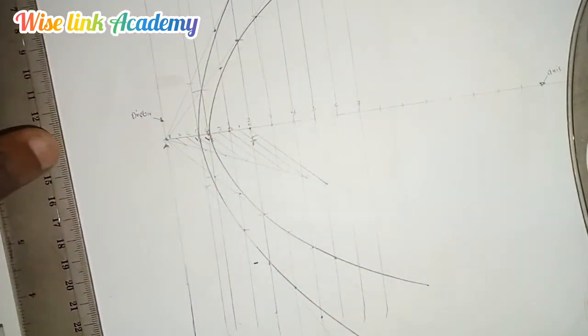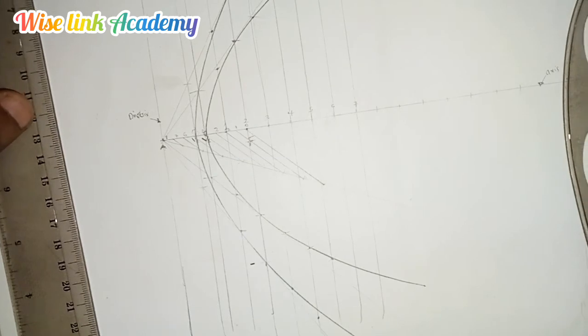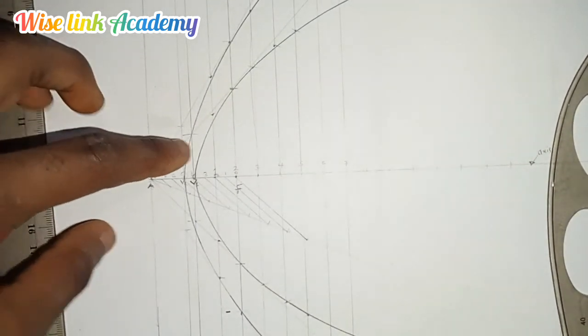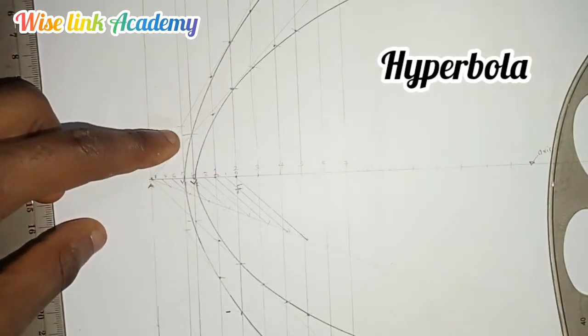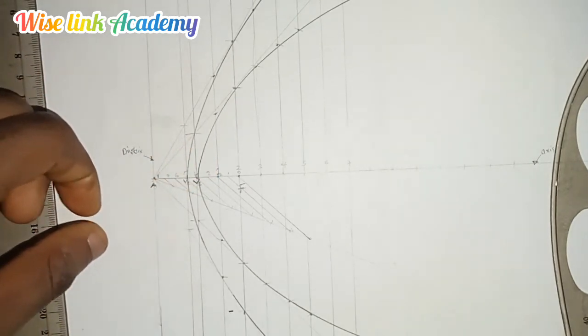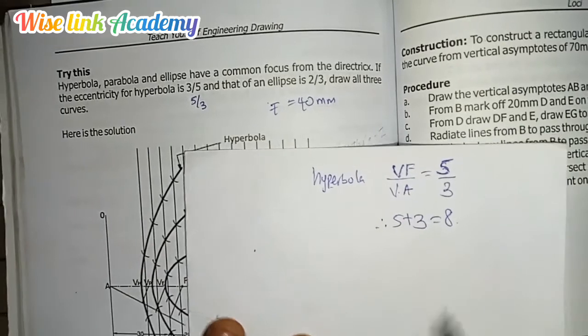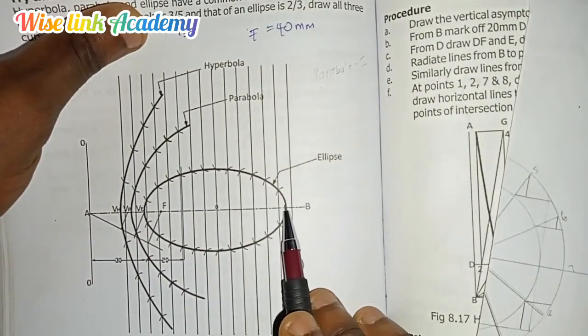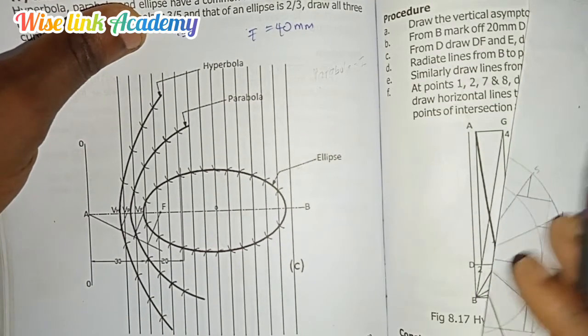You can see we have successfully drawn our hyperbola. So this is the parabola, this is the hyperbola. So now let's draw our ellipse. Let me show you. We want to draw out this ellipse you are seeing here. How can we go about that?